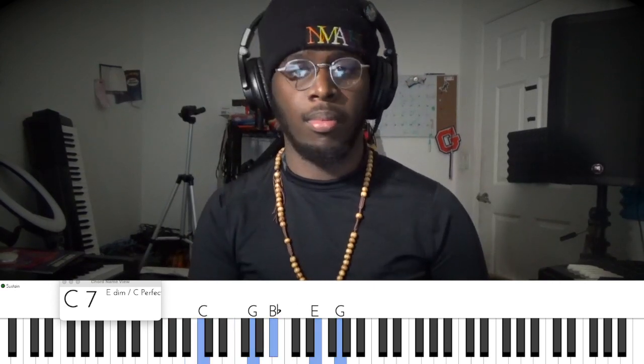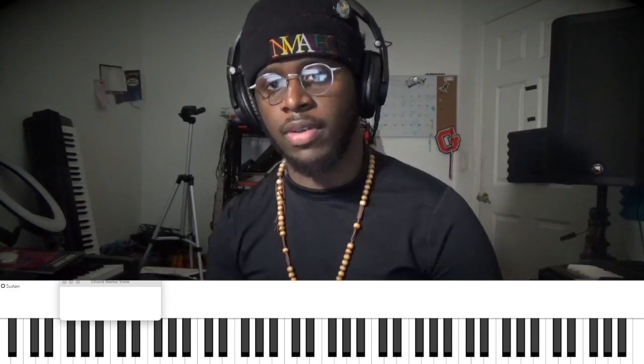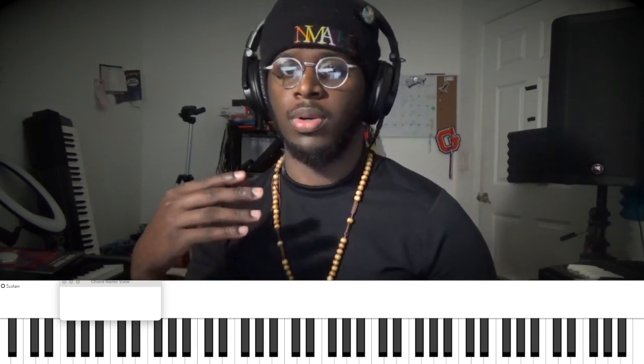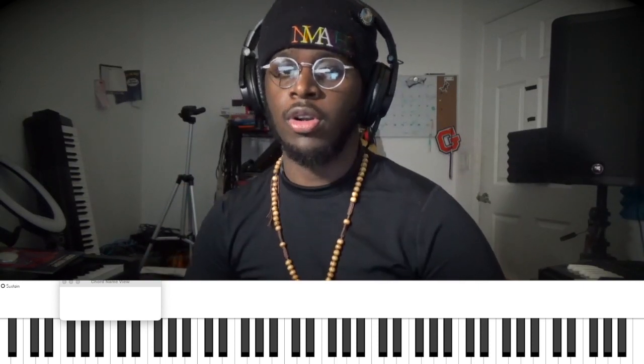So yeah, we're just trying to get to the 4. So yeah, A minor to C7 to F. So that's basically what that is. So remember, we're going from the 6 chord to the 1-7 chord, and then we're going to the 4 chord.